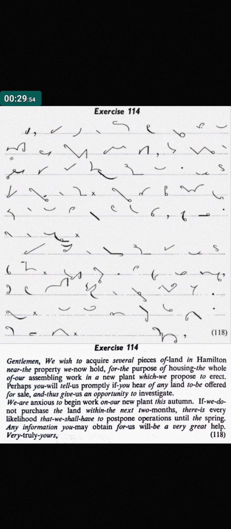Perhaps you will tell us promptly if you hear of any land to be offered for sale, and thus give us an opportunity to investigate.